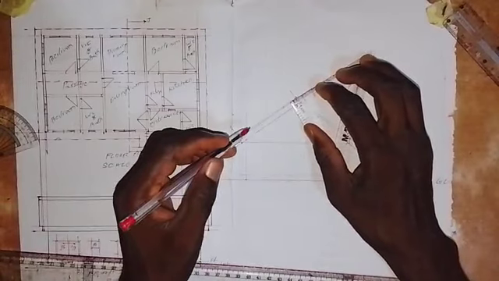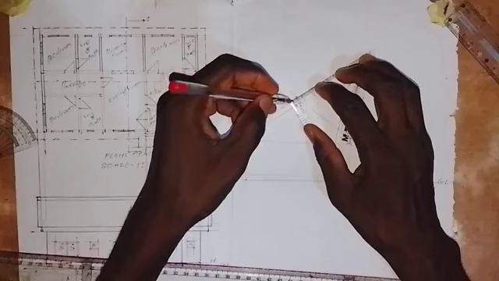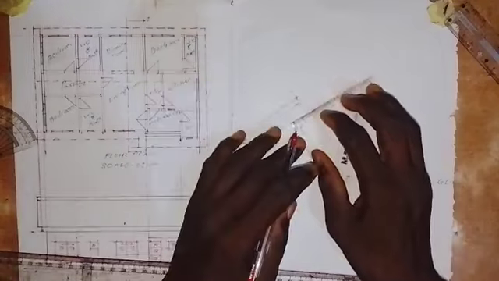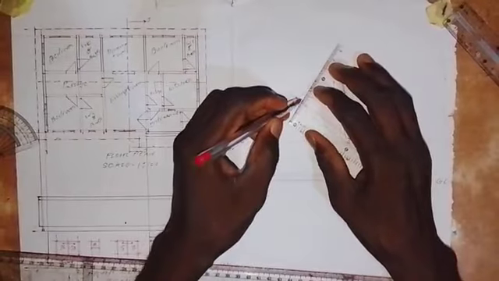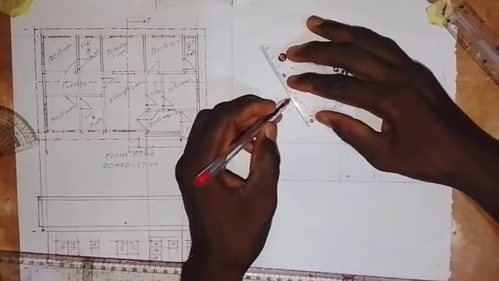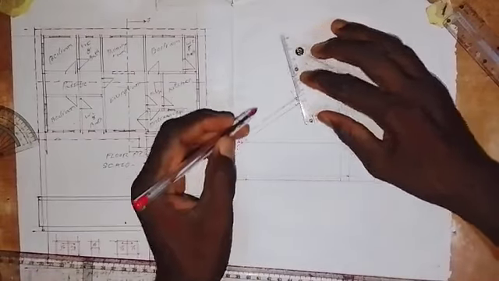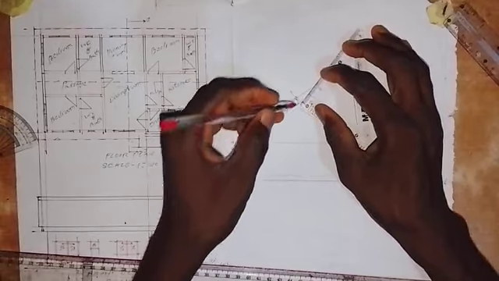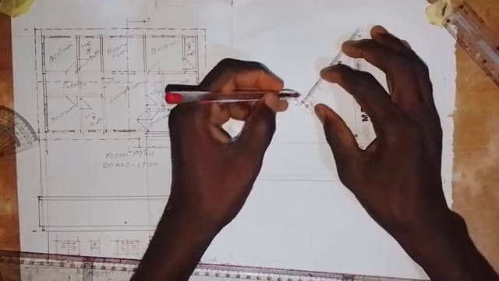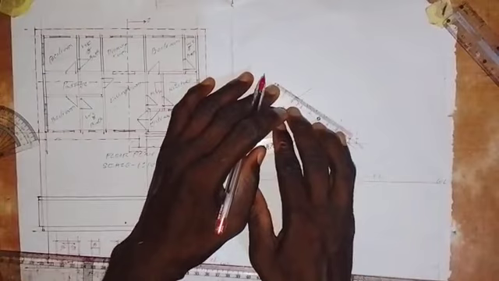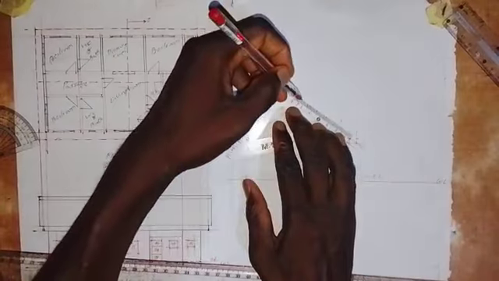I will also come here from this point and take a measurement of 5 millimeters. So this is 5 millimeters here. I will form it quickly. We draw this line here, and then we draw this short line here like this. Then let's take 2 millimeters. So I'm going to draw this line like this.